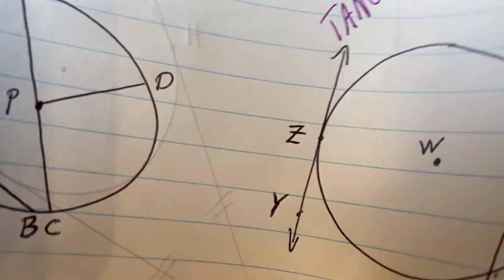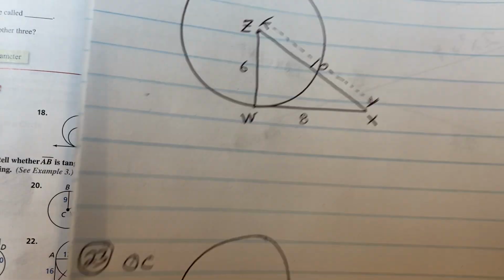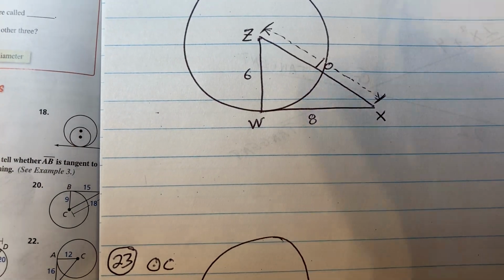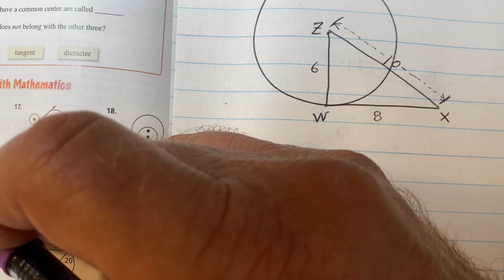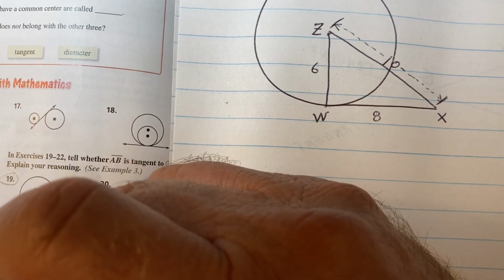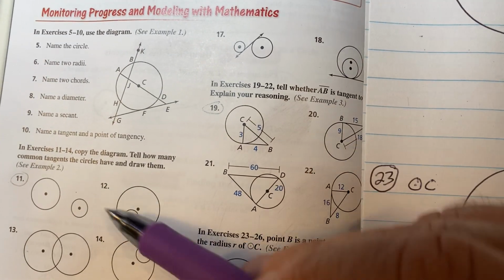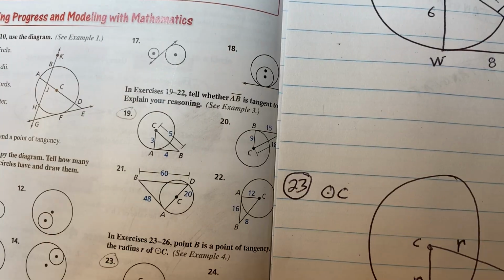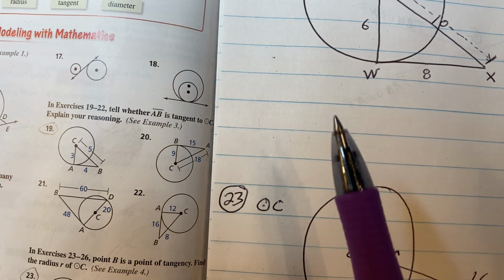Now let's start getting to some problems. Here we go. You're going to have to name a circle, name 2 radii, name 2 chords, name a diameter. Question 11, we did stuff like this, internally tangent, externally tangent. We did that. 19, let's go to 19.